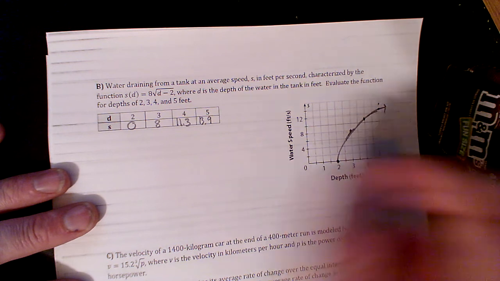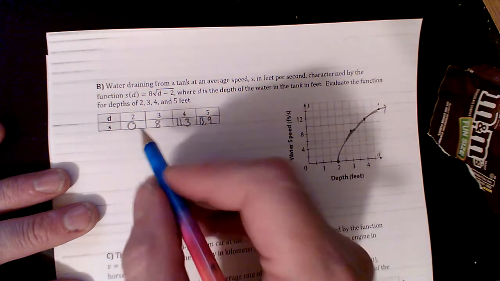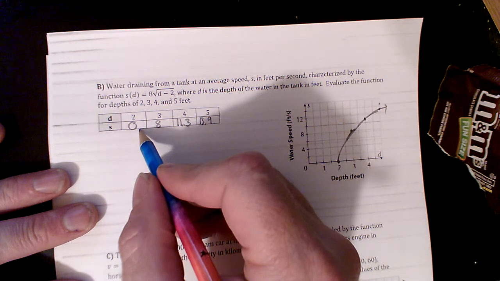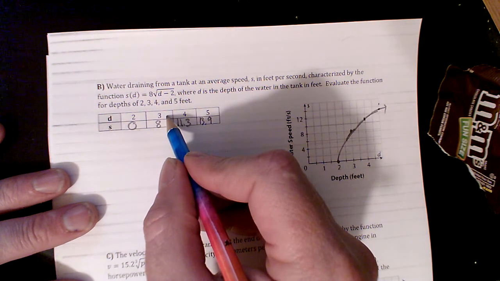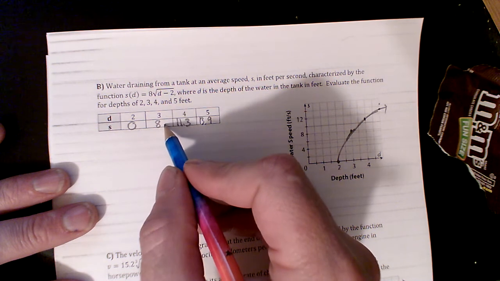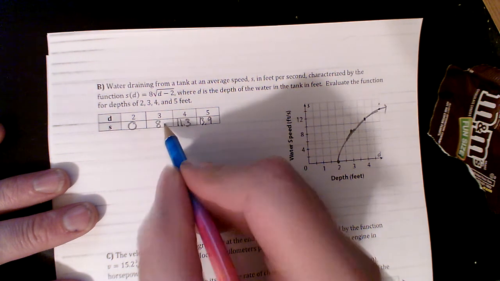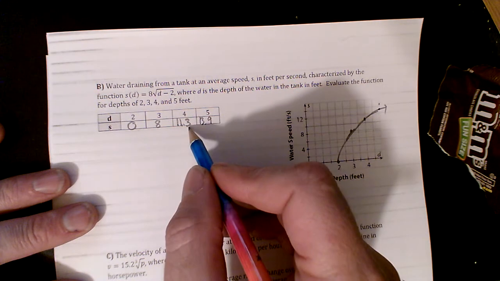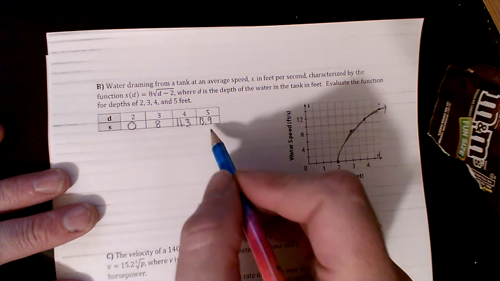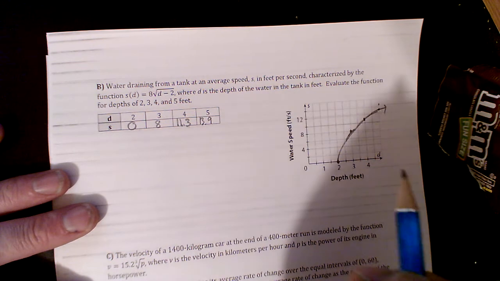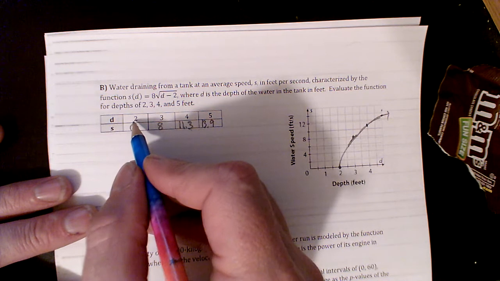So that means at 2 feet, it looks like water draining from the tank at an average speed, it's not really draining at all. All right. When it gets to a depth of 3 feet, the water is draining in tanks at, well, let's see, it says speed, it's 8 feet per second. At 4 feet, it's draining at 11 feet per second. At 5 feet, it's 13.9 feet per second.